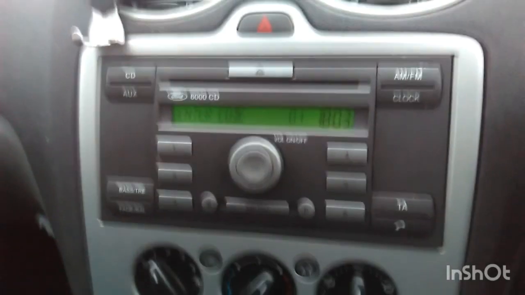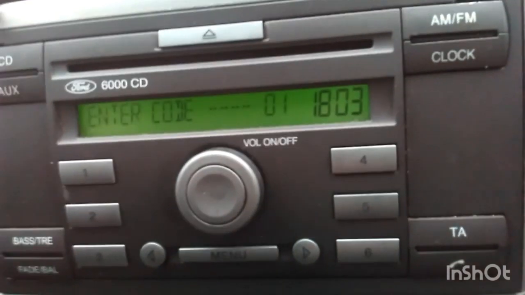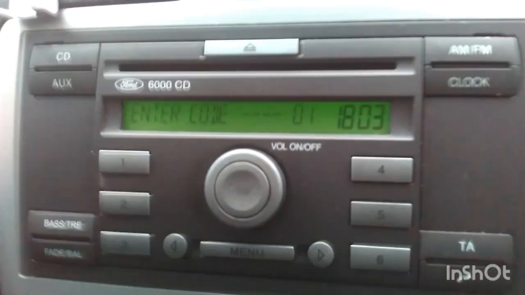And then you get to this point, if you have took your radio out, or like I say, if you disconnected the battery for any other reason, you got to turn it on and it says enter code. And obviously the clock's wrong because it's not 3 minutes past 6 right now. So, first thing, finding your code.